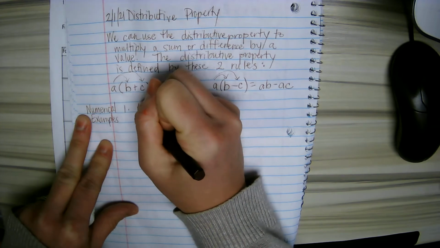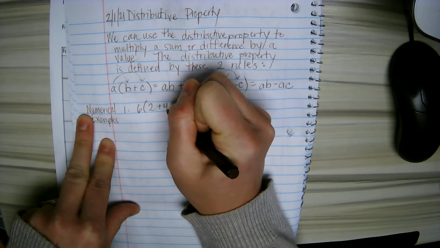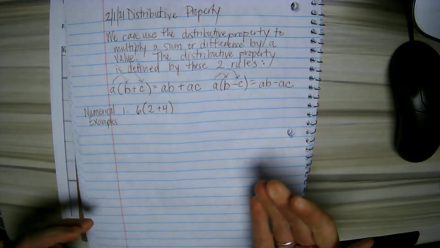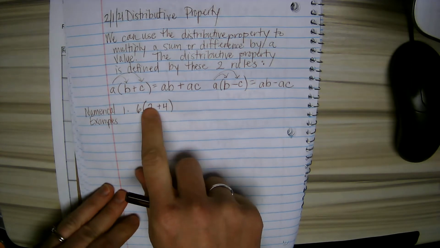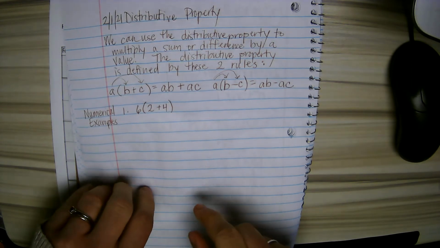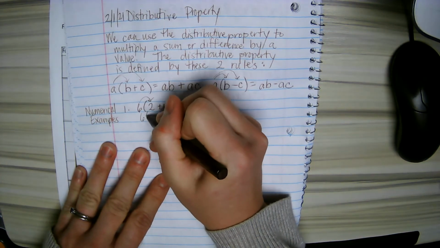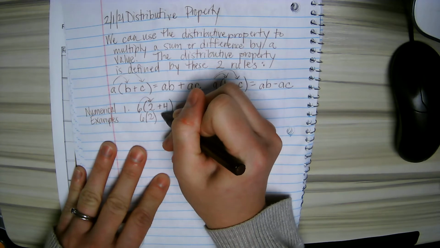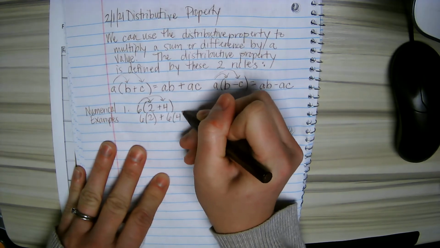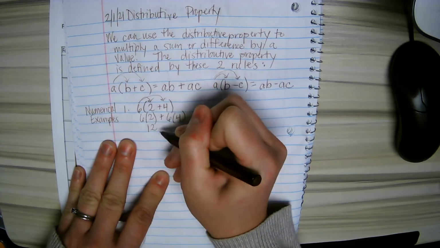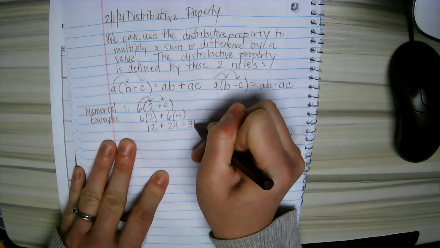So number 1, 6, open parenthesis, 2 plus 4. Now if we are following order of operations, we would typically add what's in the parentheses and then multiply by 6. But we can also use the distributive property to say 6 times 2 plus 6 times 4. So we have 12 plus 24 equals 36.